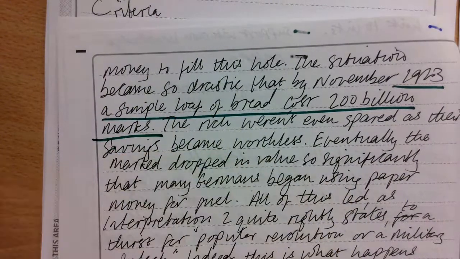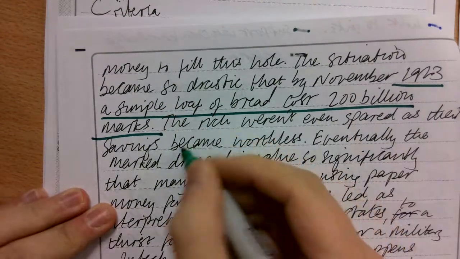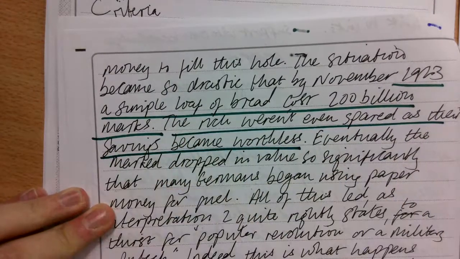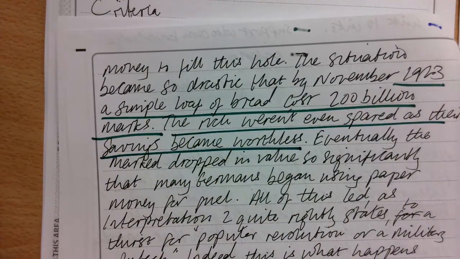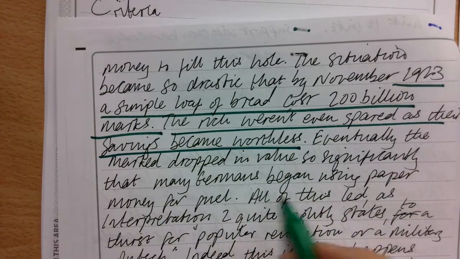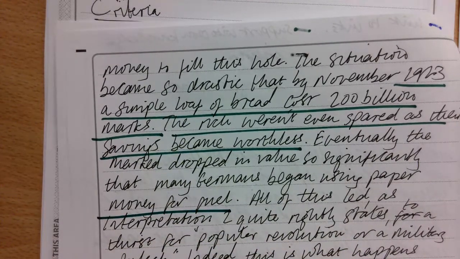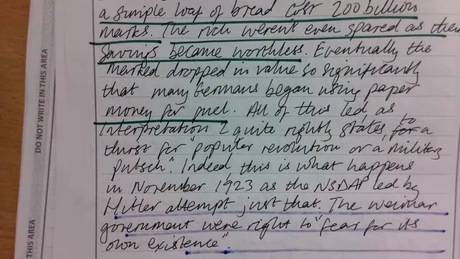Okay, so I'm really sort of developing interpretation 2 here, aren't I? And I'm really supporting it and backing it up. The rich weren't even spared as their savings became worthless. Again, that's my own knowledge supporting the interpretation as to why it was so impactful. And eventually, the mark dropped in value so significantly that many Germans began using paper money for fuel. Okay, so can you see what I'm doing here? I'm saying what the interpretation is telling me, and I'm then supporting it. I'm really doubling down with my own knowledge and making it seem like this is the better side of the argument.